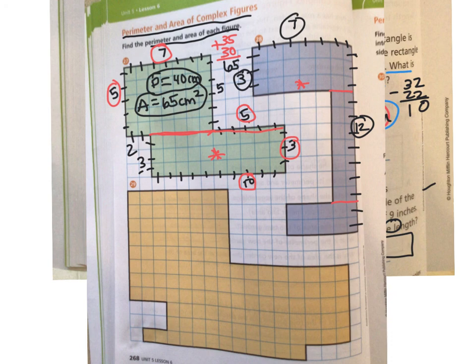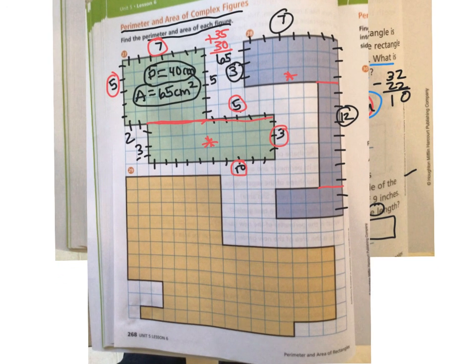Extra credit on this yellow one. See who can get that one right. Perimeter you'll get right for sure, because that's just counting around the edge, but I'm curious to see if anyone can get the area right on that harder yellow one, okay?